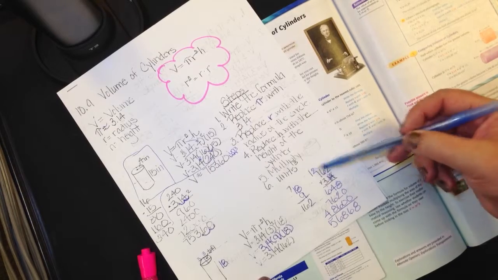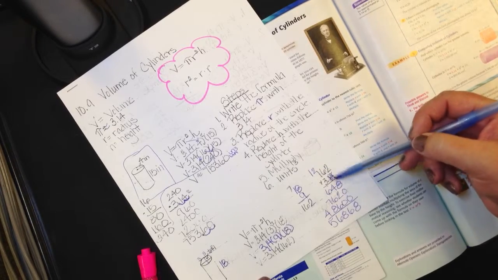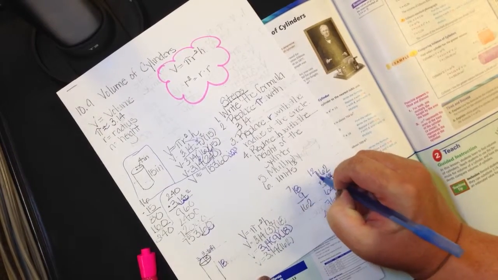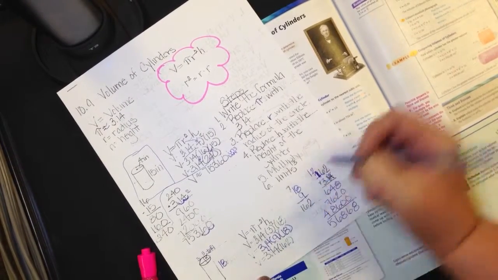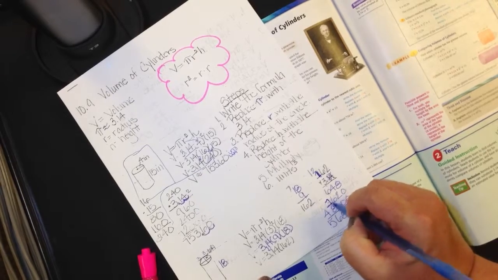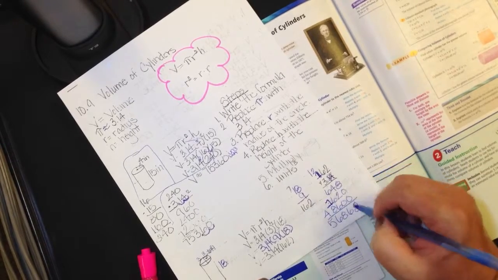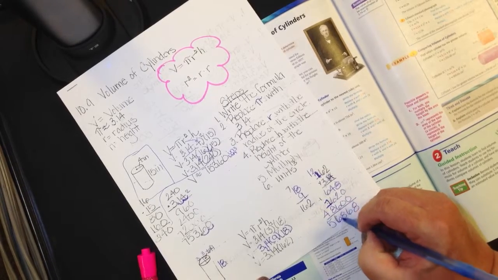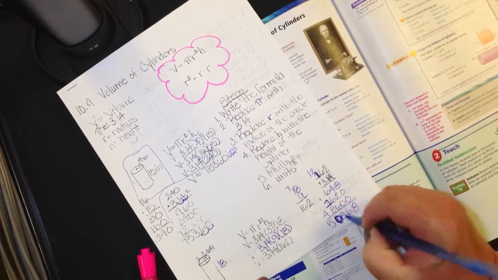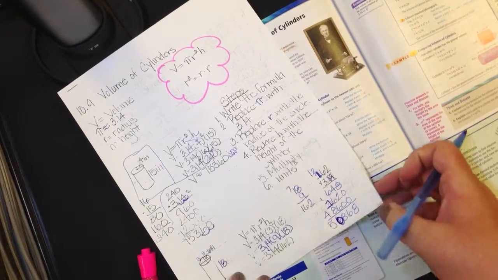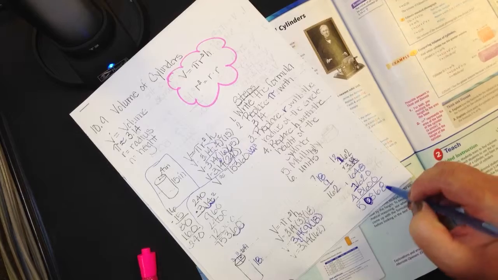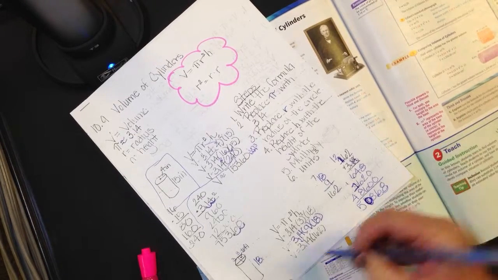8, 4, carry 2, 6. Ah, right here. This is not a 7. This is actually a 1. Really important that you can read your handwriting. So now 8, 6, 18, carry a 1, 9, 10. So I end up with 508.68 because my decimal's over 2, my decimal's over 2.